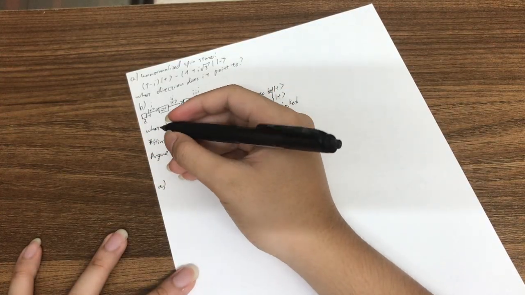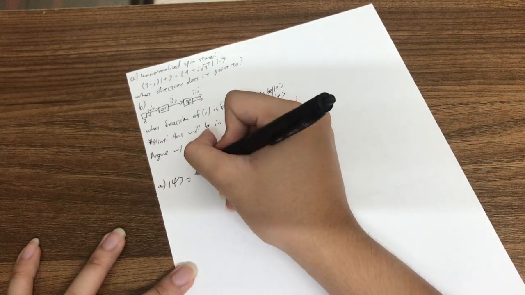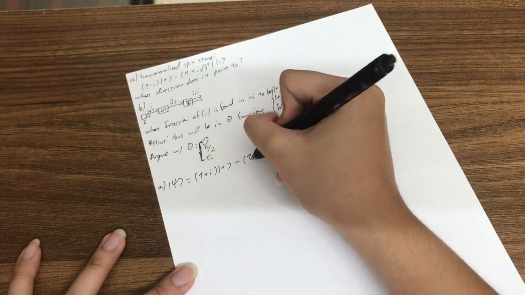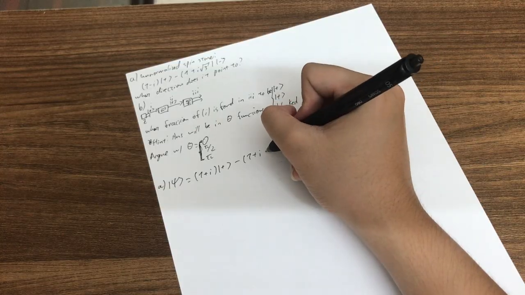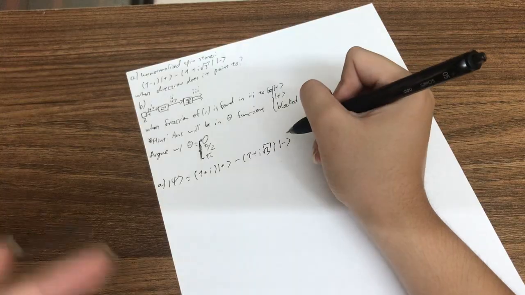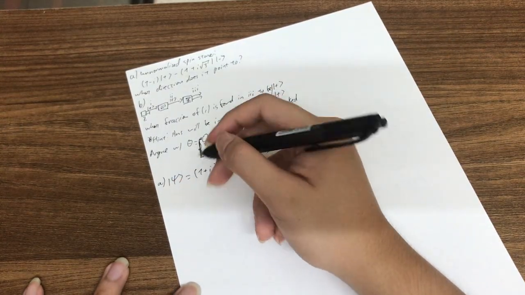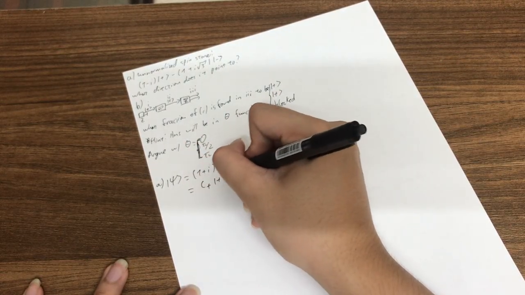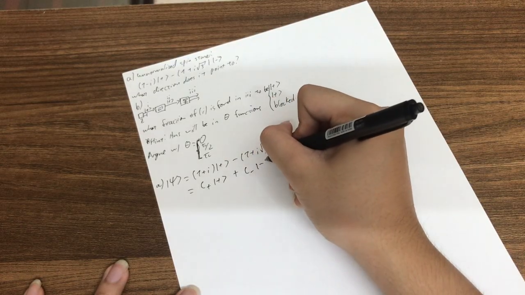Problem A is something pretty easy, and you have a formula for it already. Just polarize what you're given, then you compare it with what you got from the formula. So basically this is what you're given. Now we put it in this form: c plus state plus c minus state.